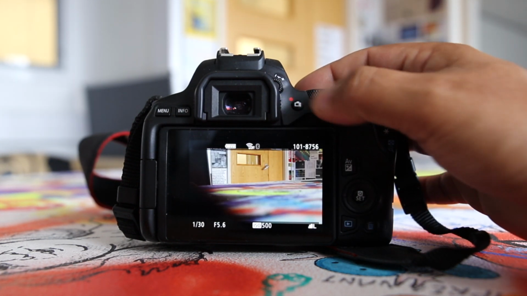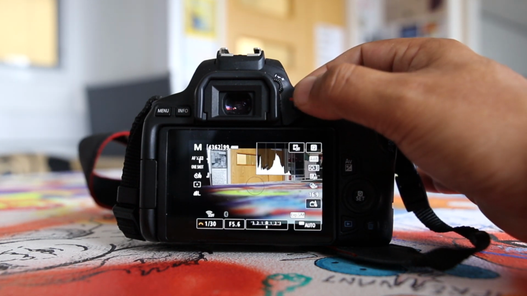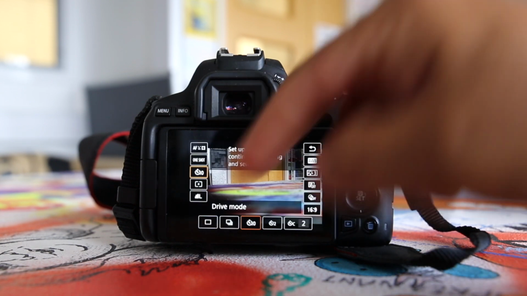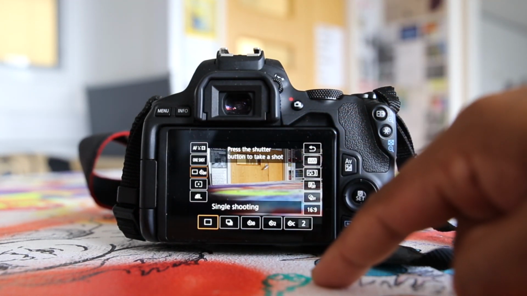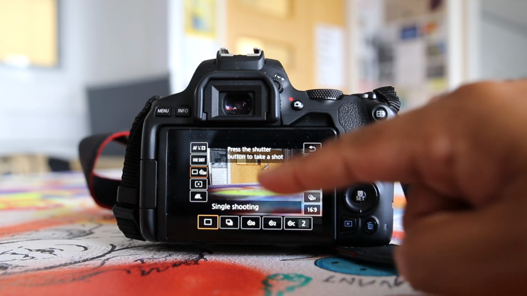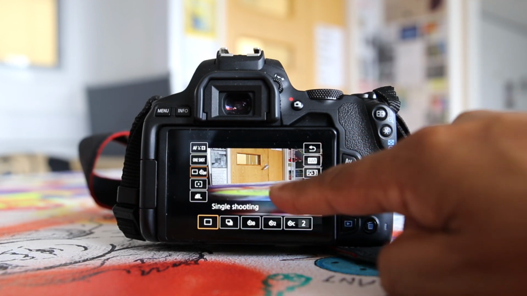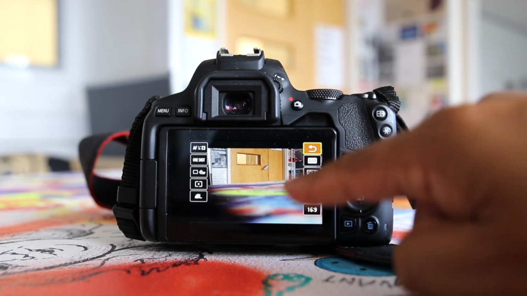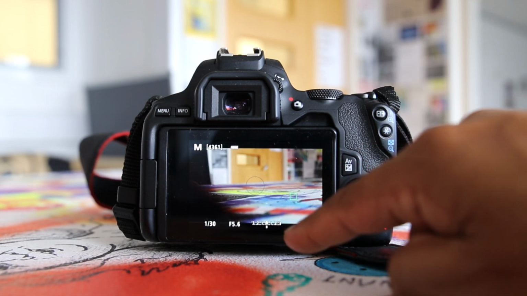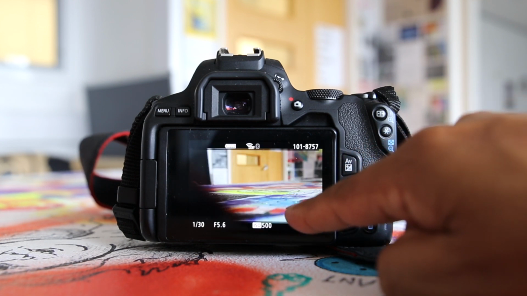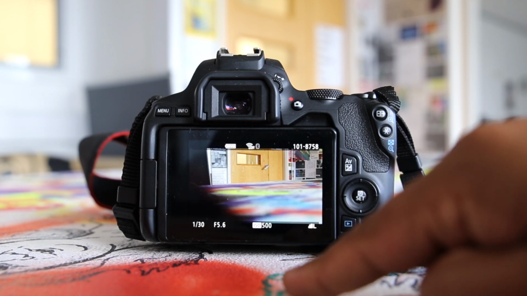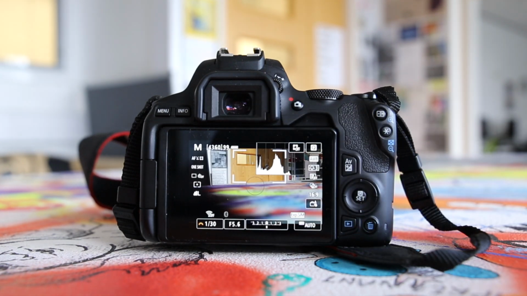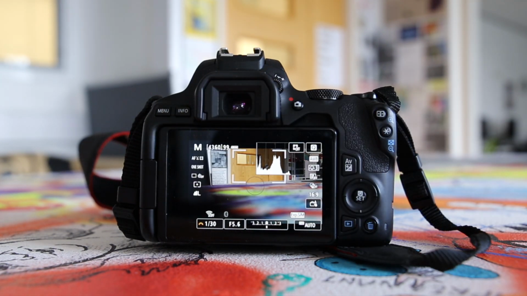Now, what I want to do is take that off. If I go to my Q button here and click on the 10-second delay and put no delay, now there's no delay on this. If I go back here and press my screen there, it will focus here. If I click here, it will focus there. Let me demonstrate this. I'm going to put a little object maybe to show you what I mean.